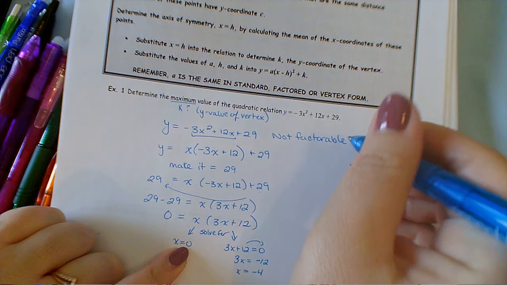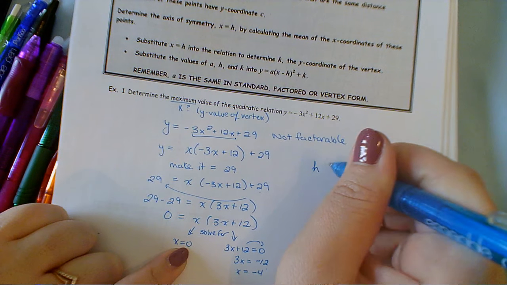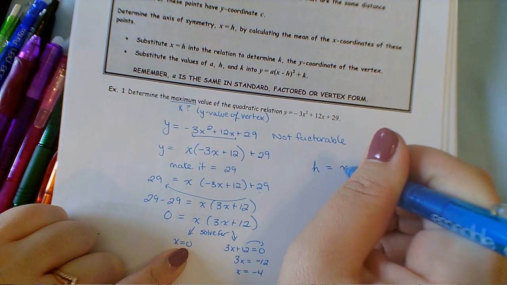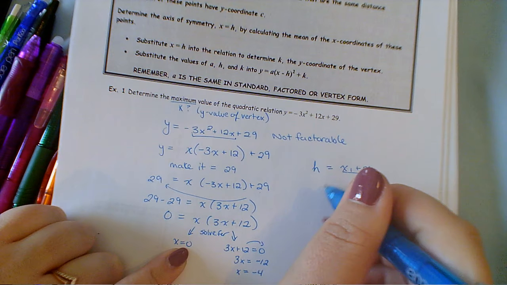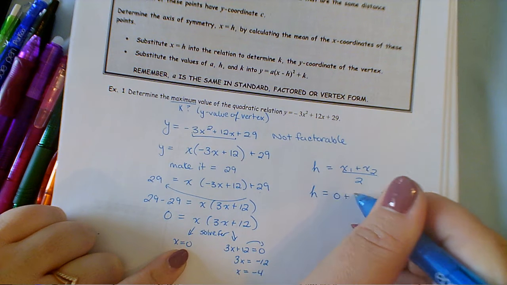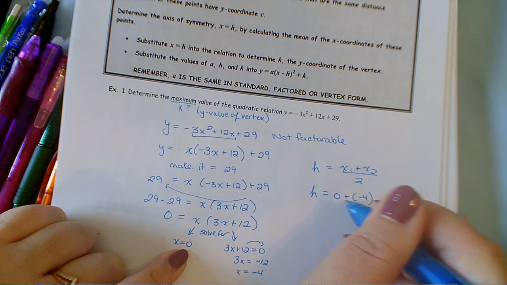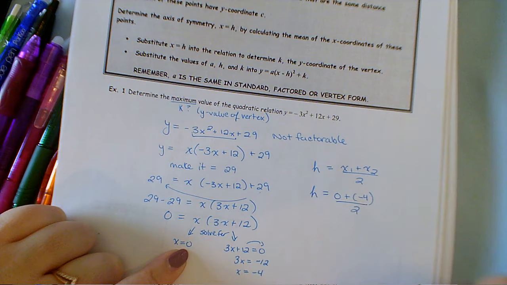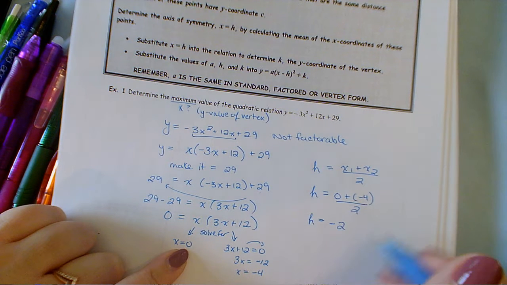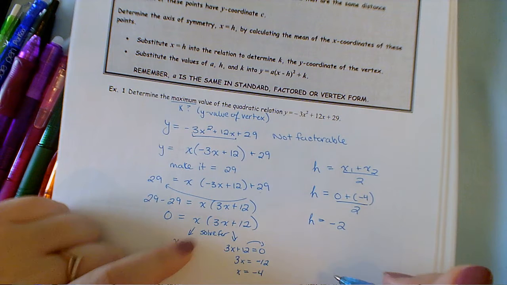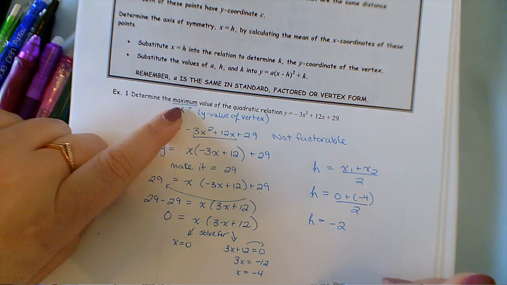So my h, my axis of symmetry, is x1 plus x2 cut in half, s plus t cut in half, 0 plus negative 4 cut in half, which is obviously negative 2. So that's the axis of symmetry, but it didn't ask us for that. It wanted the y value of the vertex, not the x value.